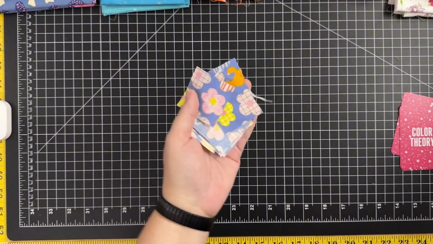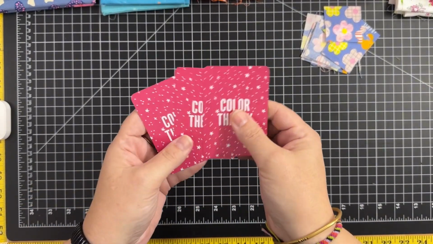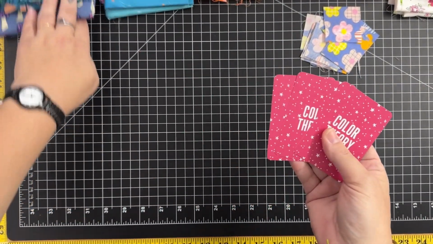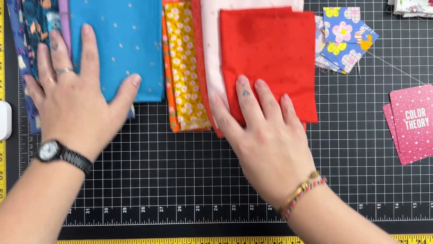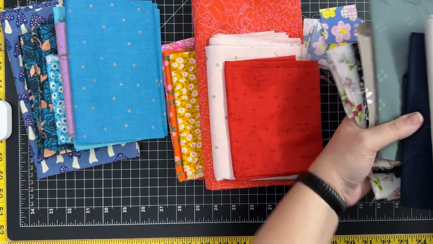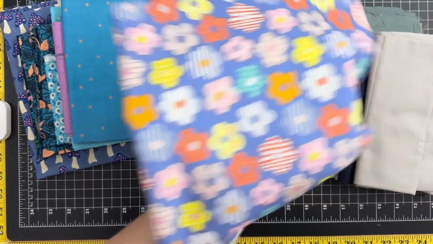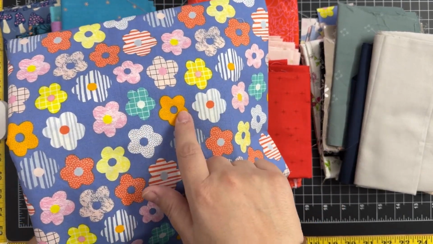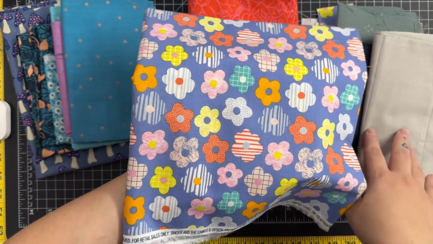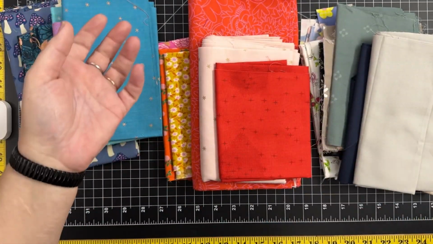So I go through my deck and I figure out what cards that I need. For color theory, I chose a cool, a warm, and a neutral. I really like this color because it was similar to the background. And I really like this because it was similar to some of the flowers. But then I thought neutral might look nice too. And then I just really couldn't decide, so I thought I would use the deck.